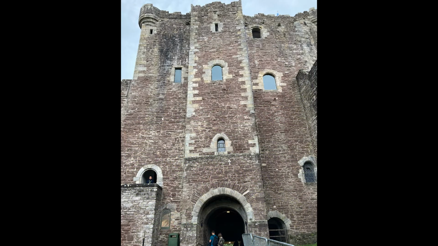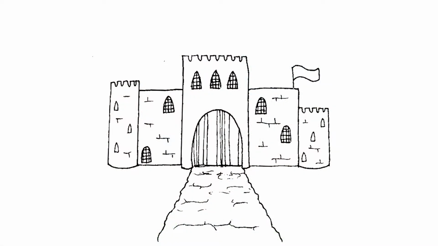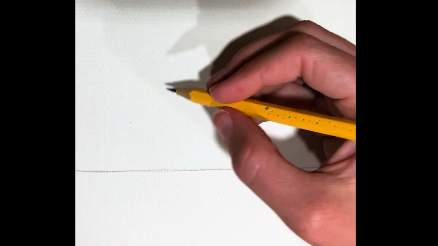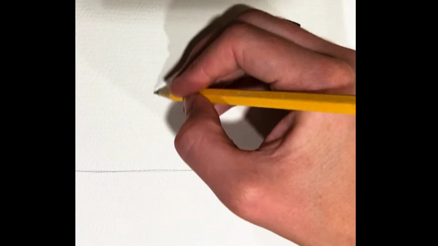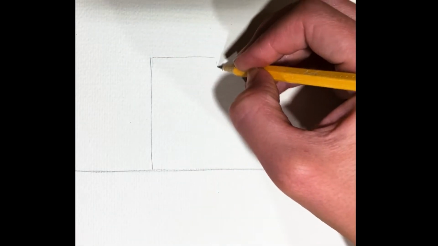All right, so we are continuing our tour of the Celtic lands this time, and we're focusing on how to draw castles. All right, so where we're going to start is drawing a simple line across, so just a horizontal line towards the bottom of your paper to start. Then we're going to do a series of rectangles. So let's draw the first one.